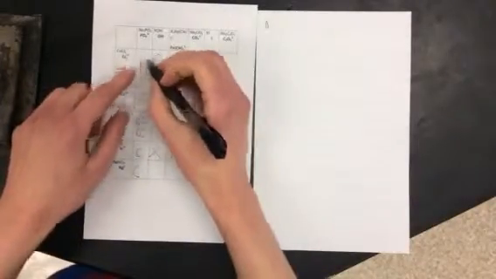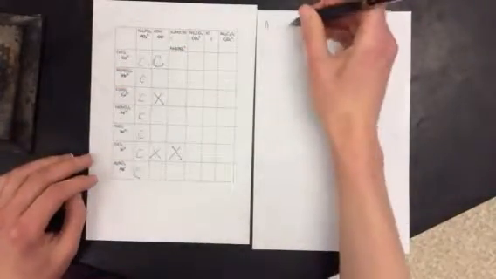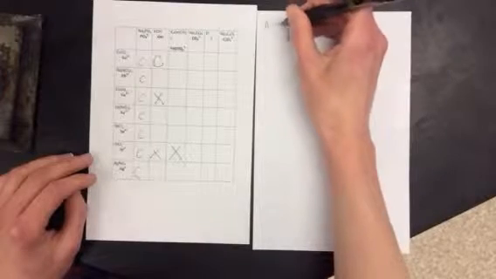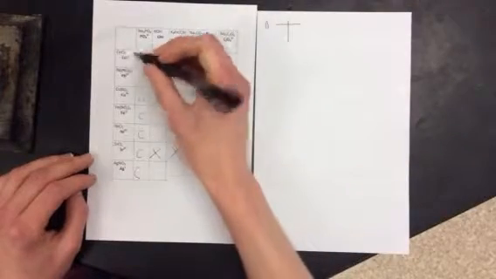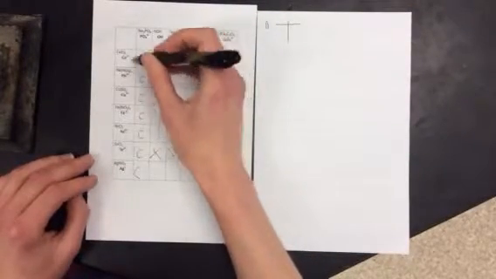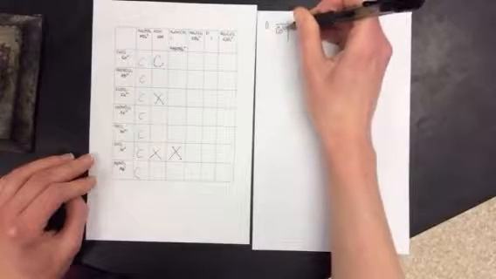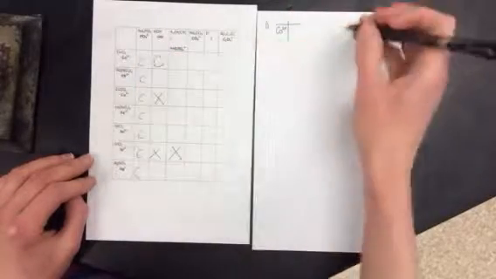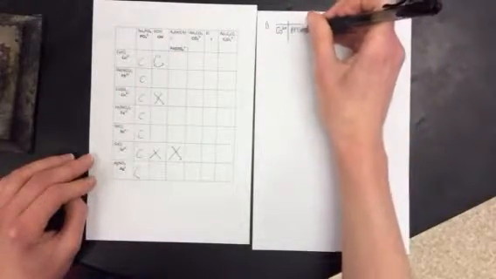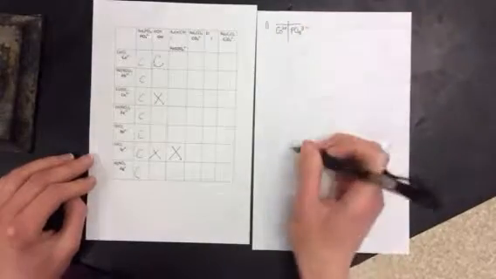So I'm going to do this first square right here, and I'm going to make my table to balance the charges. So this square is a compound between cobalt and phosphate. So cobalt is a 2+ ion, it tells me right here. Phosphate is a 3- ion.